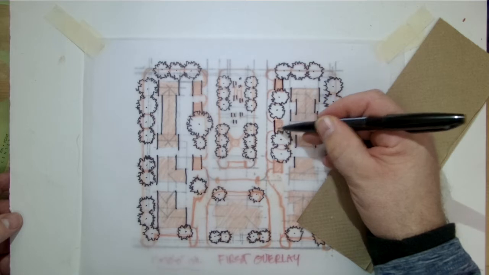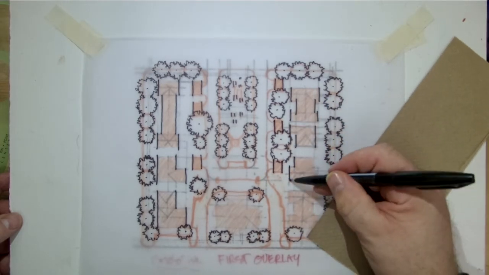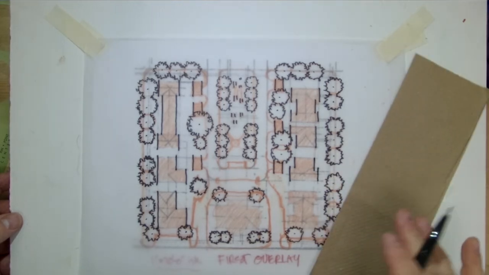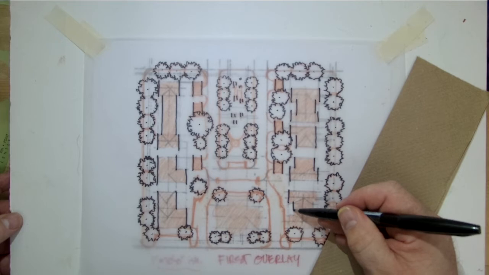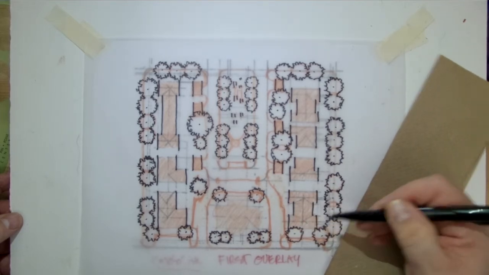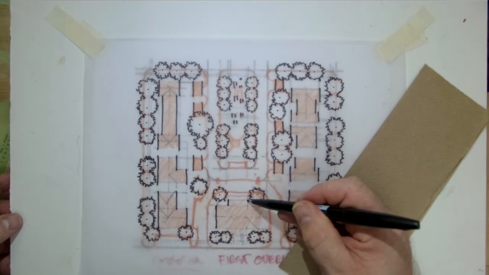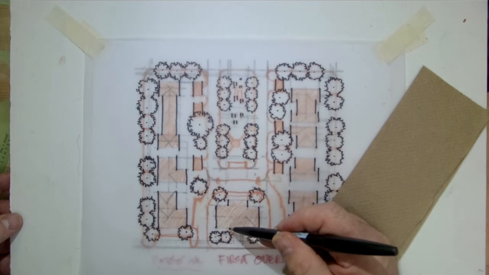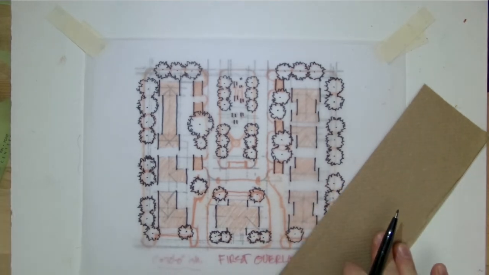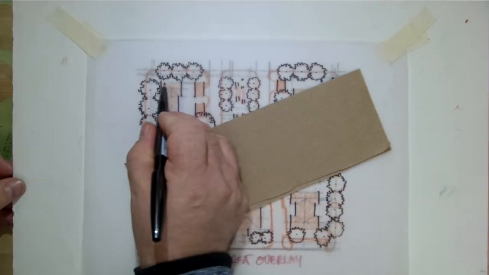So I'm doing all my verticals first. Then I'll do all my horizontals.